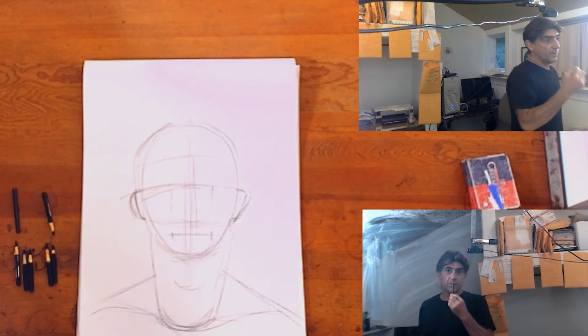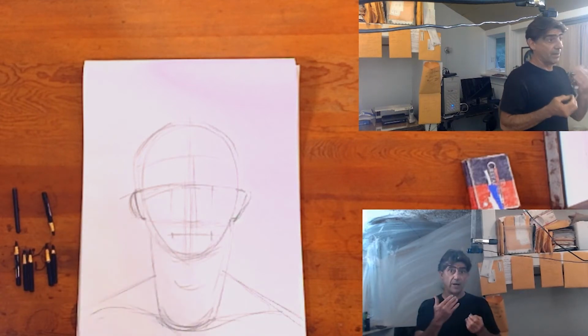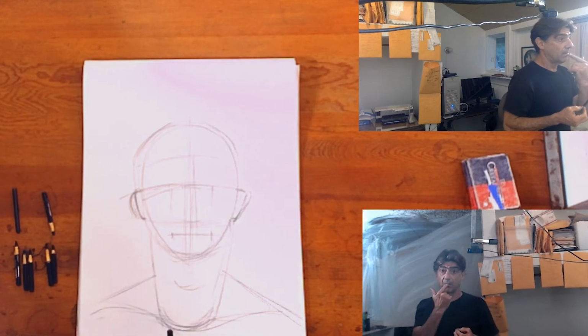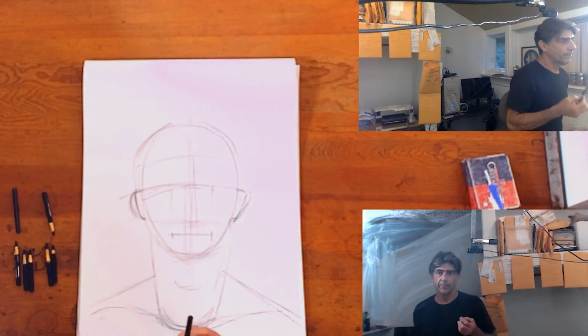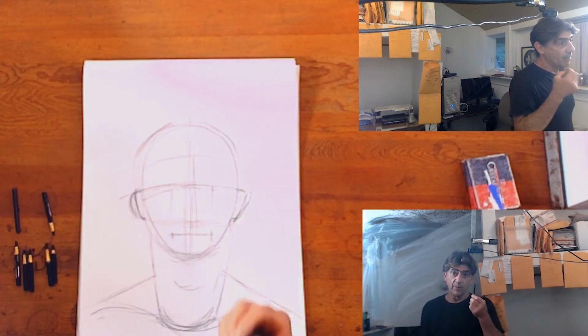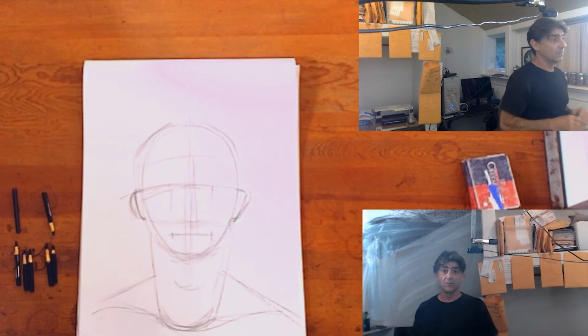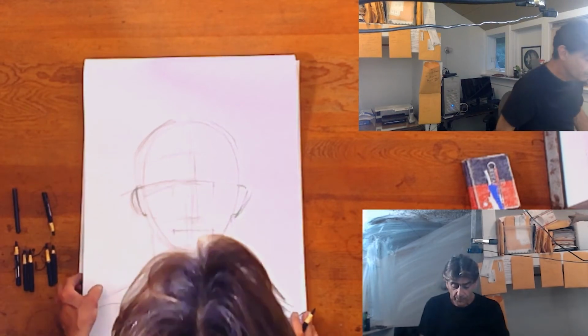So anything that's projecting, coming forward is going to grab light. Light, light, lower lip, light, chin, light. There you go. So anything that's moving back in is going to be the shadow or your value point.